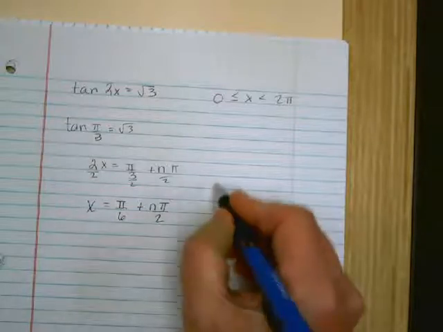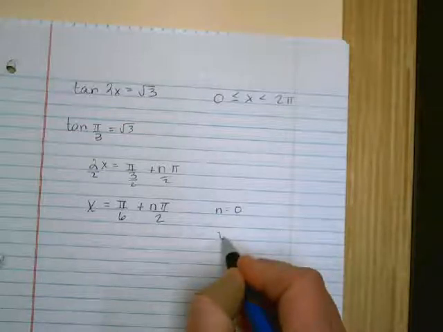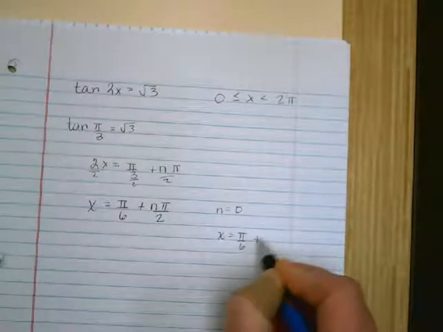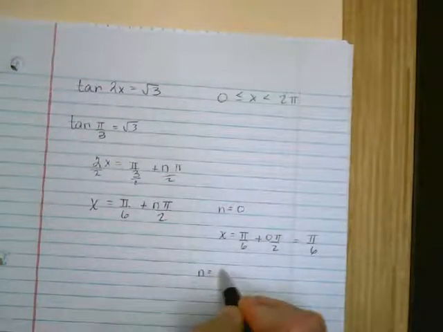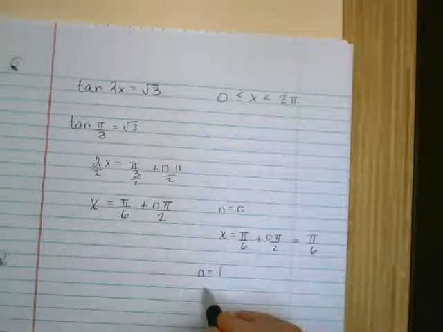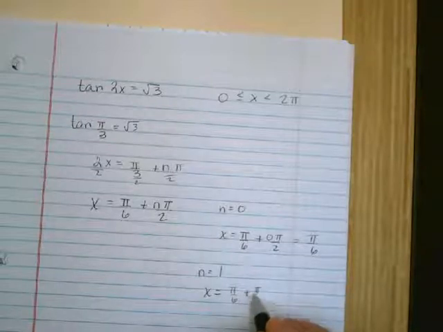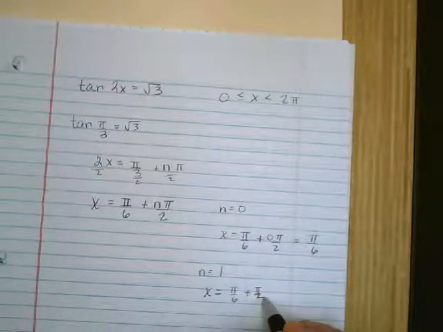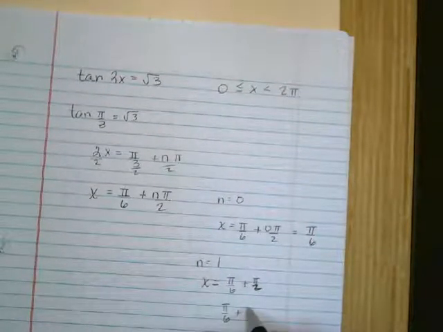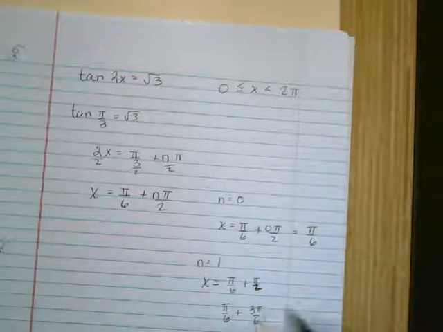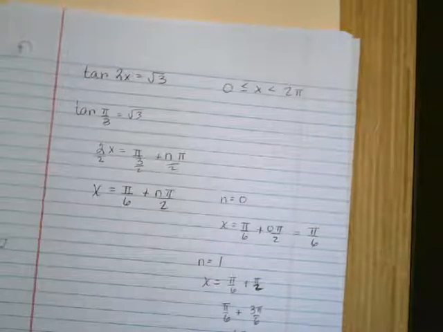When n is 0, we're going to have x is equal to pi over 6 plus 0 times pi over 2, which is pi over 6. When n is 1, we're going to have x is equal to pi over 6 plus 1 pi over 2, which would give me pi over 6 plus 3 pi over 6, which would give me 4 pi over 6, which is 2 pi over 3.